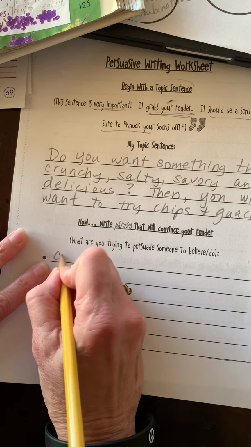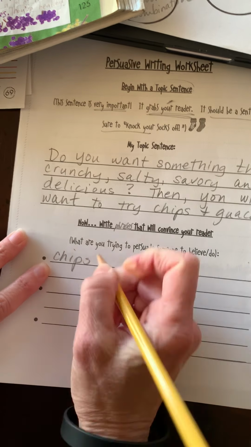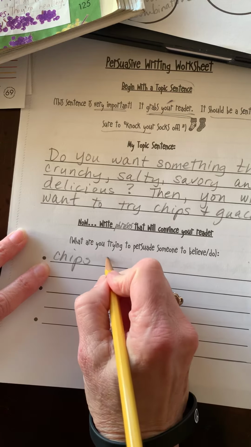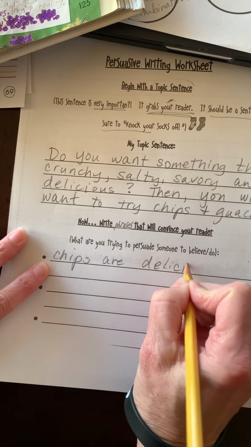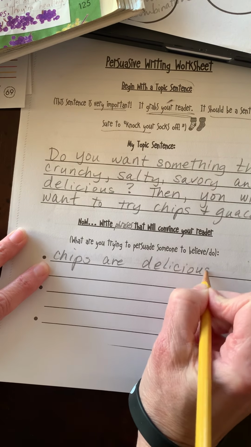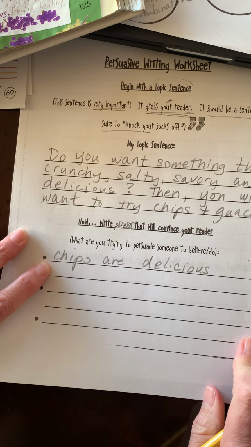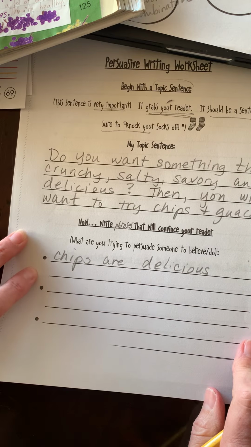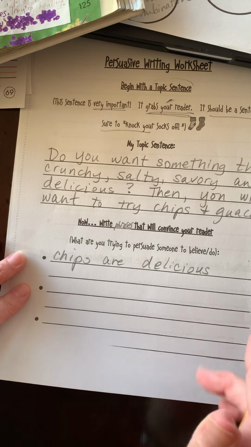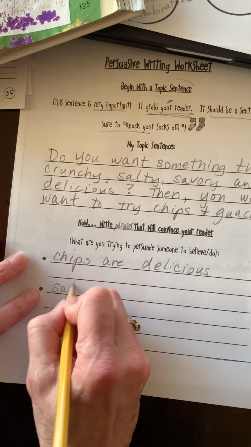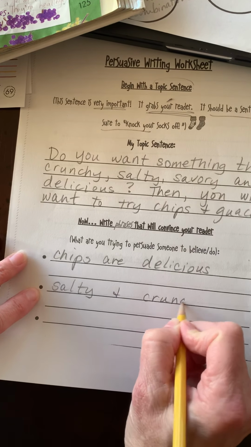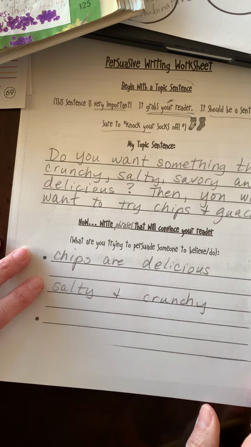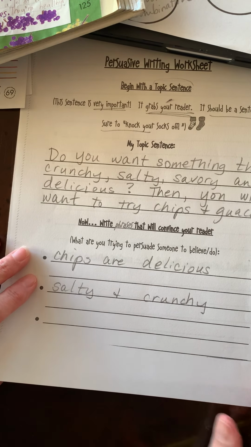I want to write that, and this is not a complete sentence, it's a phrase. Chips are delicious because this is my opinion, right? Even if you don't have guacamole, I think chips are a delicious snack. I love that they're salty. I love salty and I love crunchy. Those were two of my adjectives that really describe chips for me and part of why I like them.